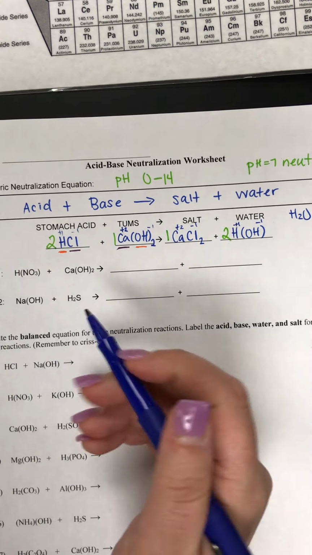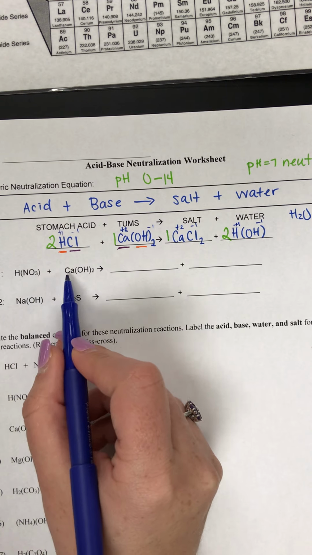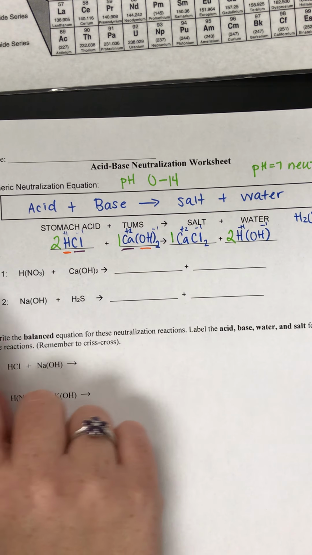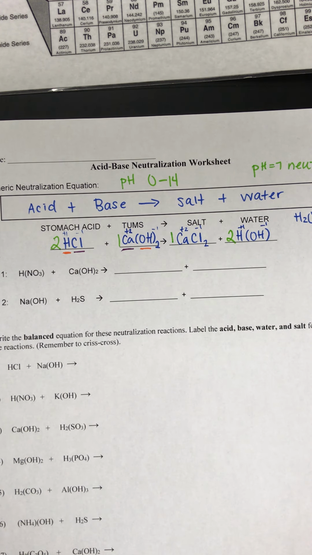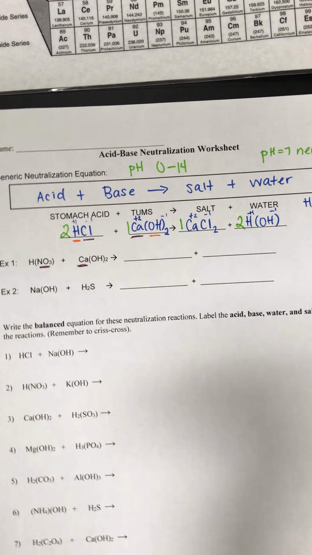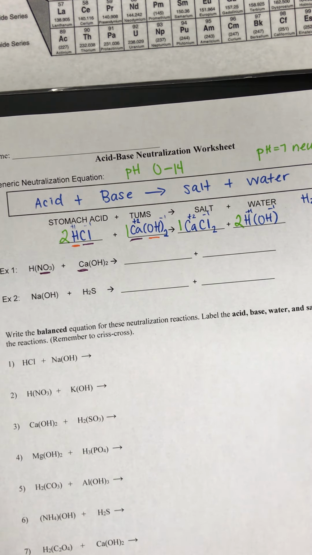Okay, let's try another one. So we have HNO3 plus Ca(OH)2, and we want to figure out what they make. Okay, so it's going to make a salt and water. So we're going to make our salt first. I'm going to use the same colors. So we have our positive one here and our negative one here. So I'm going to add those things together.